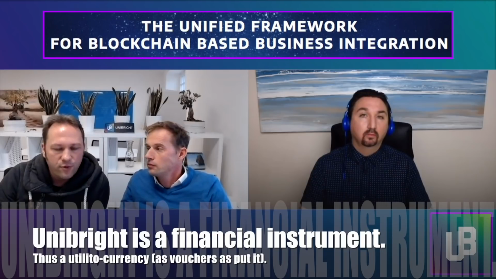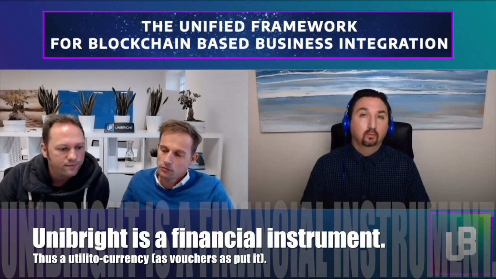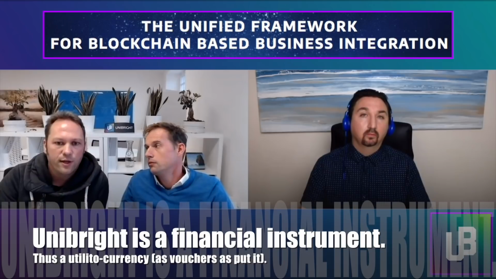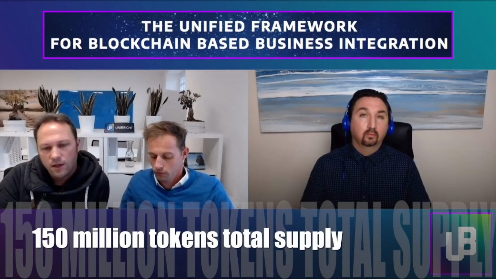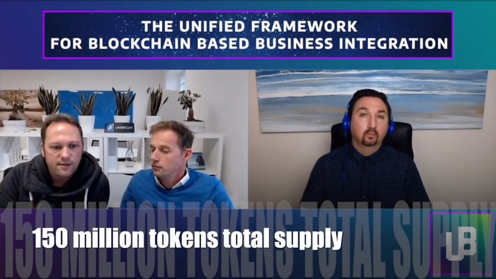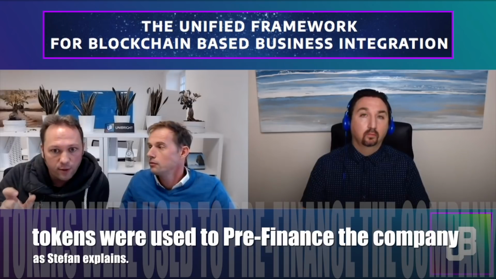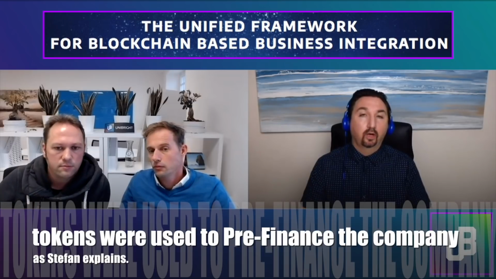Yeah, it's very hard to simulate another token, because we know our token is the UBT token. It has one address. We know there are 150 million tokens available, not one single more, and that's a very secure way of pre-financing a company and being sure that it's really your voucher that is used and not another one. Right. Well, that makes it clear.